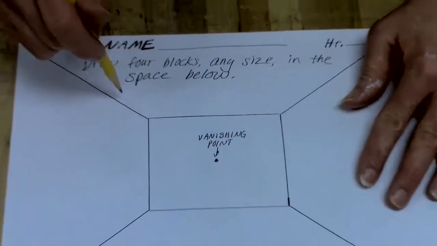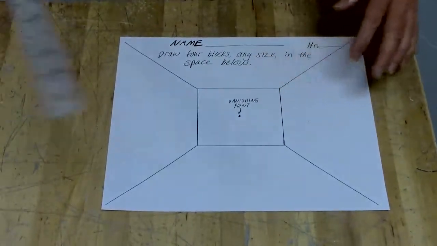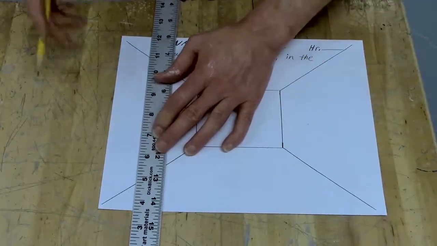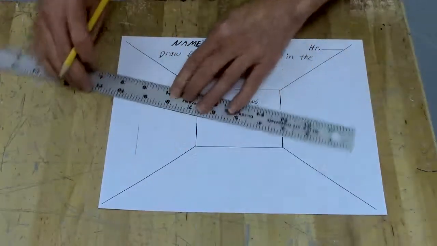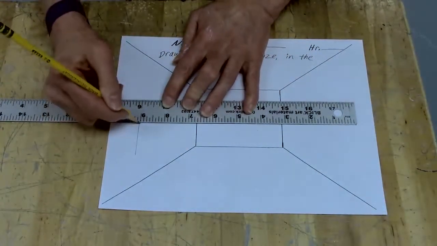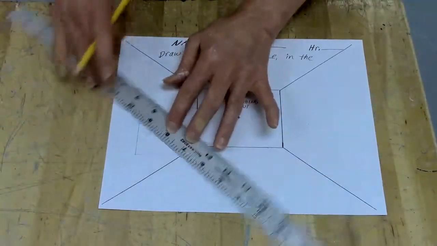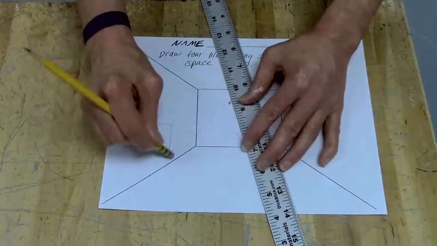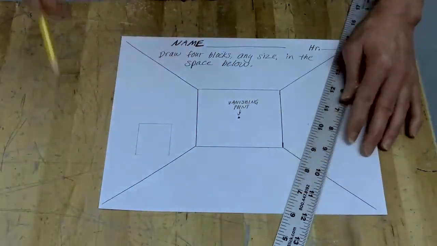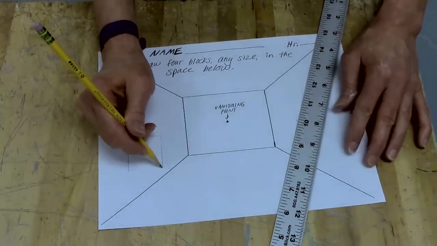Okay, on the back, on the 4 Blocks worksheet, you're going to be drawing these yourself. So I'm going to show you one. You're going to start by drawing 4 squares or rectangles anywhere in the whole paper. Again, really trying to make sure that your lines are parallel to each other. If you have a little extra, don't worry, just erase it. So I have a square right here, a rectangle. I want to make it look three-dimensional.